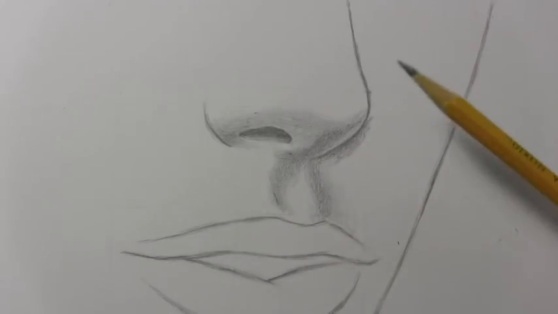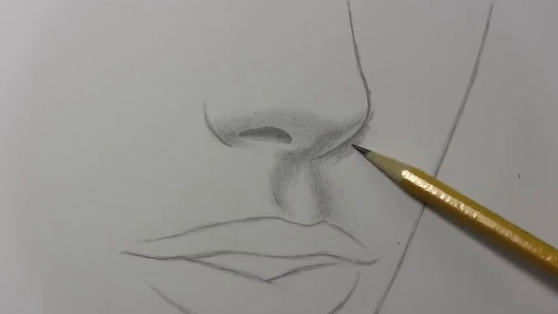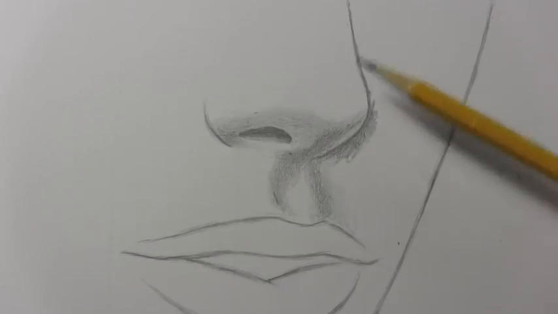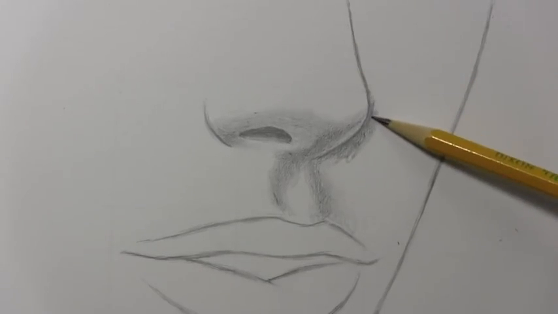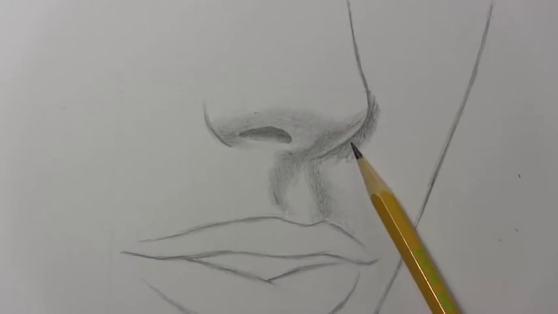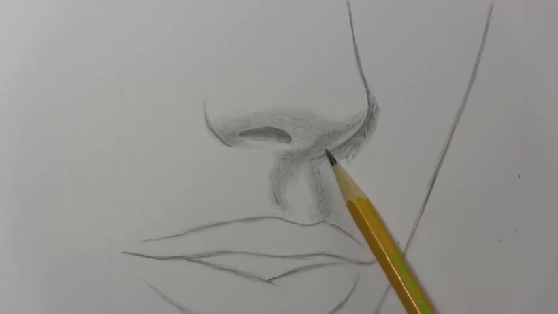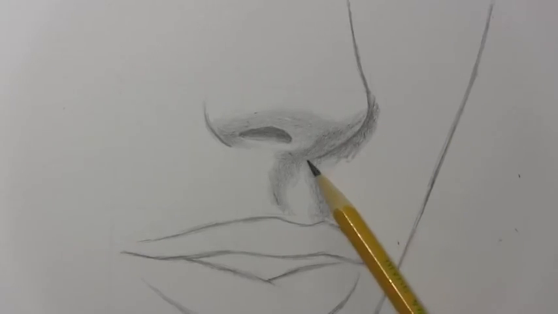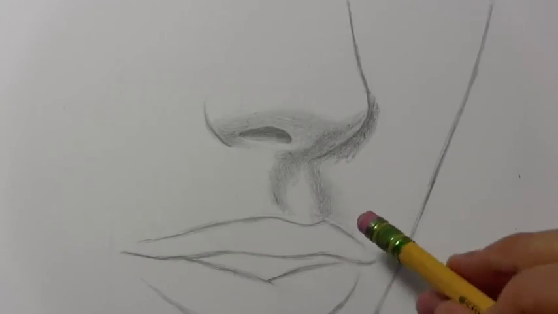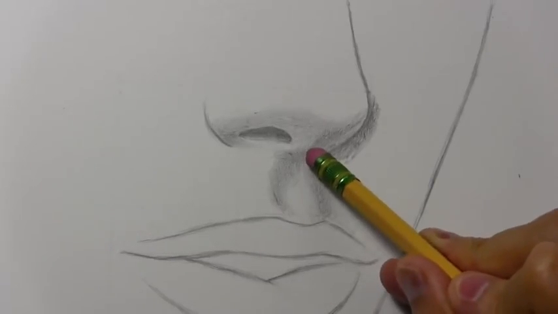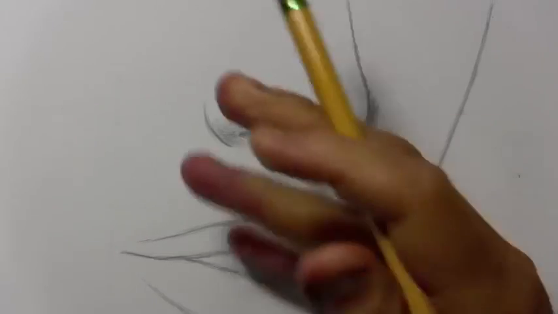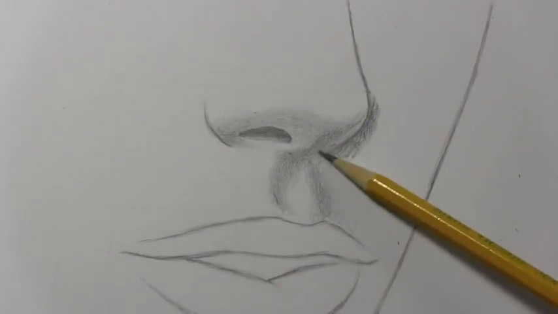But if you go for quite a deep dark shadow over here, and commit to something that is fairly linear in nature, you have to decide where that line stops. And in the photos that I studied, it stopped well before it would actually connect to this upper lip line. In fact, I feel like I've gone a bit too far. I'm going to go in and lighten it up a bit with the eraser.